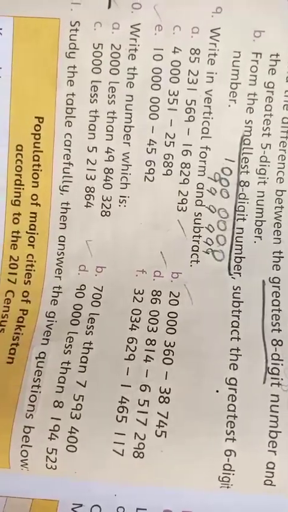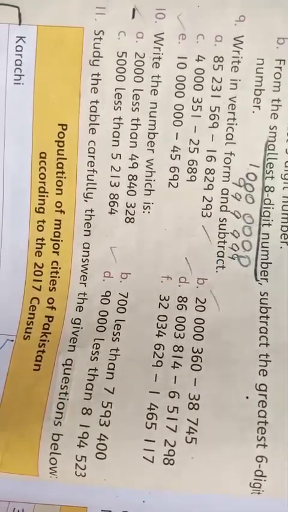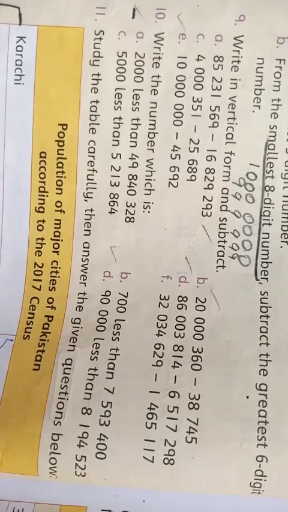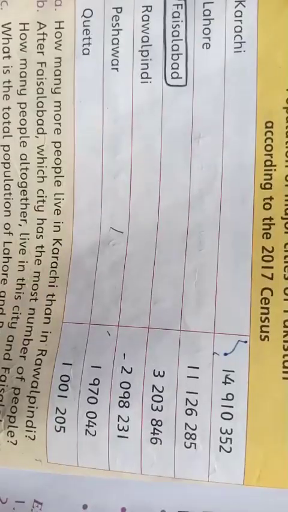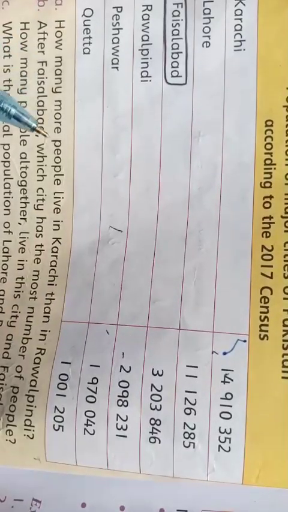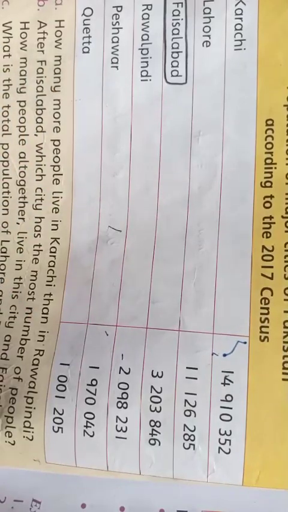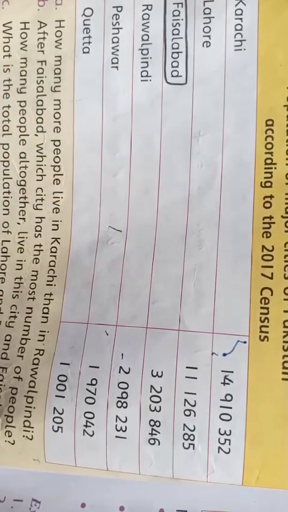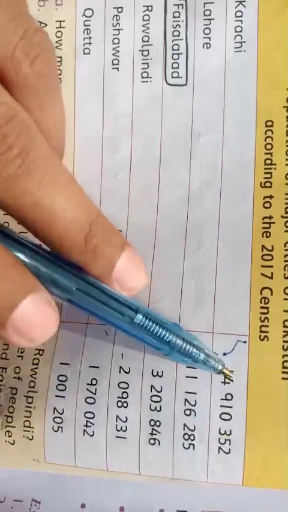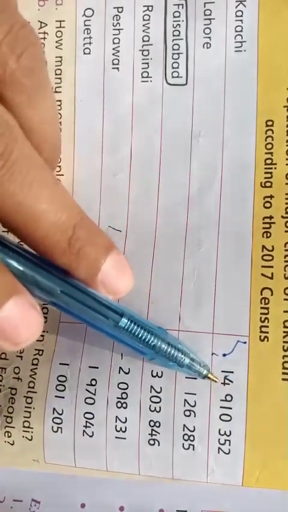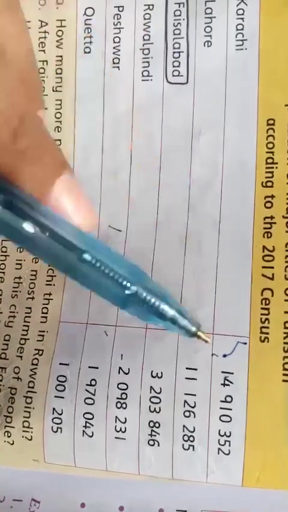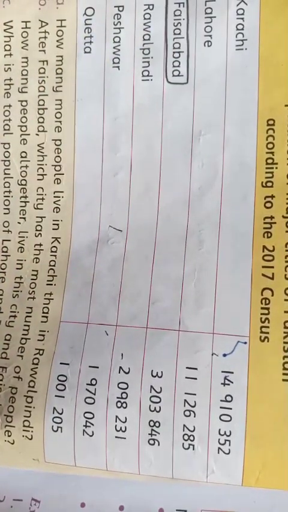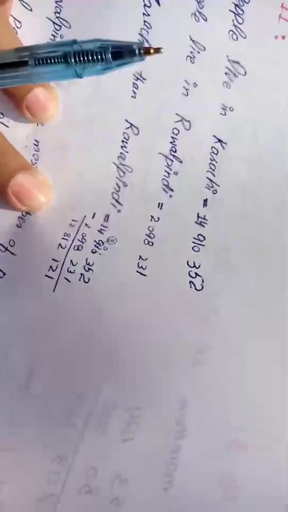The next question is question number 11. Study the table carefully, then answer the given questions. Now the question is how to solve it. Let's get started. The question is, how many people live in Karachi and then in Rawalpindi? So how many people live in Karachi? These people are living in Karachi. We just subtract the Karachi people number from the Rawalpindi people number. So this is our answer.